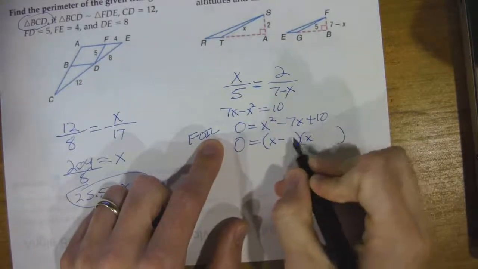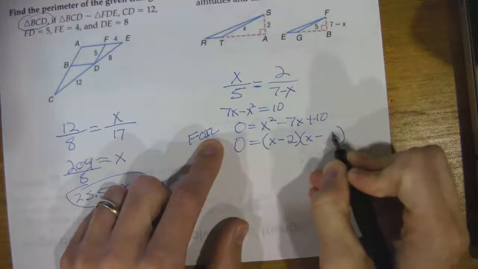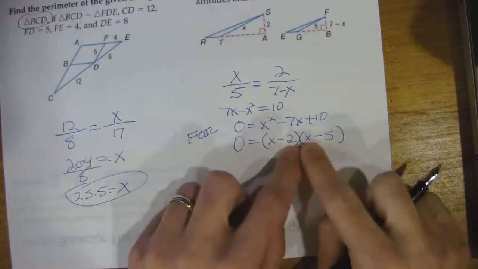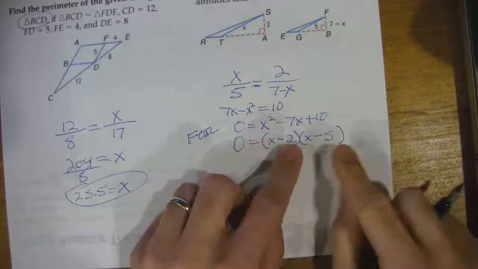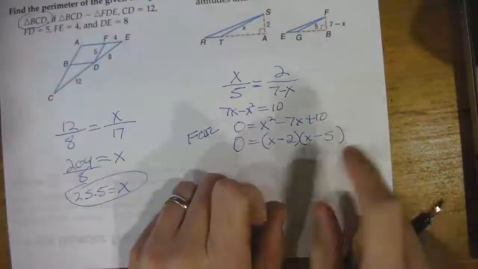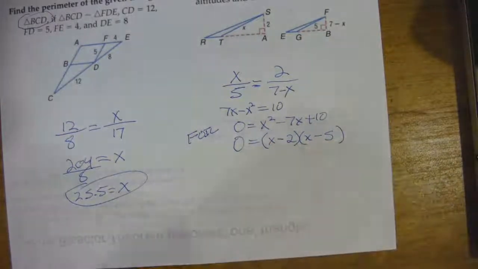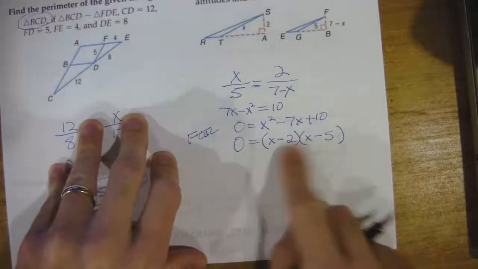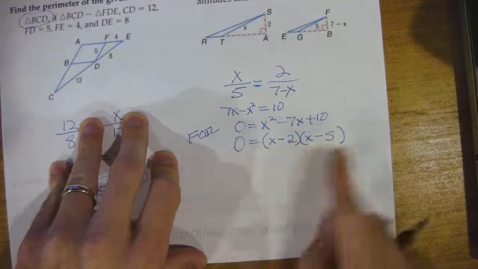So what we're probably going to need to have is a negative 2 and a negative 5, because negative 2x and negative 5x, again, those inner and outer terms, would get a 7x once we add them, and negative 2 times negative 5 is a positive 10. So that looks like a good factorization. Now remember, both of these multiplied together equal 0. So that means at least one of them is equal to 0, or potentially both.